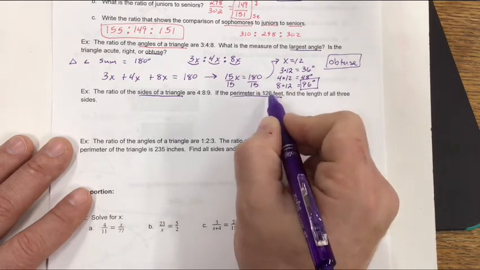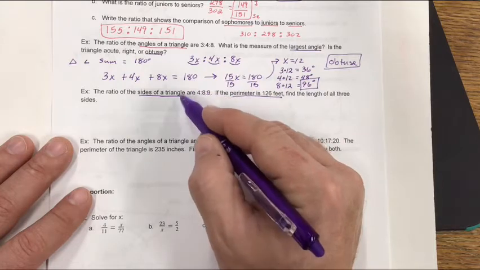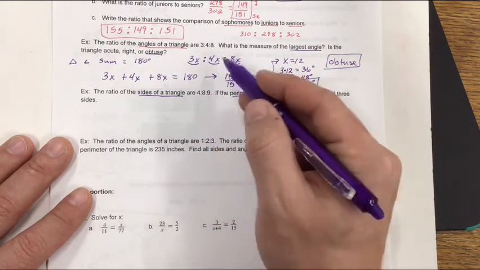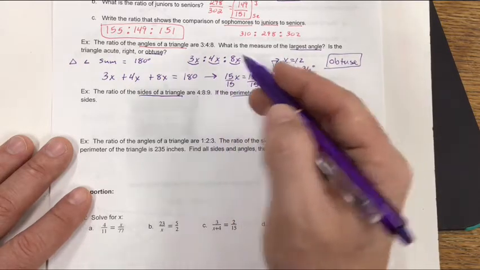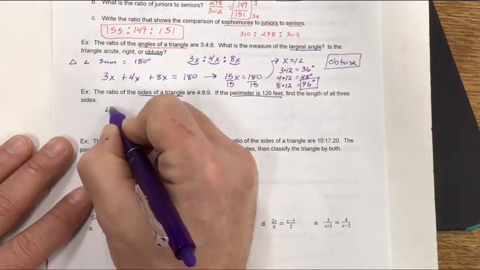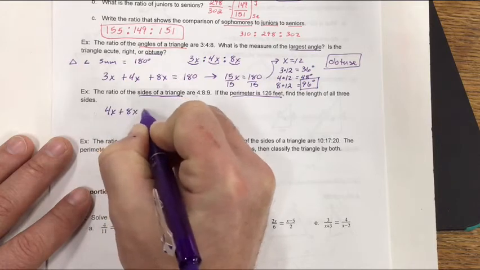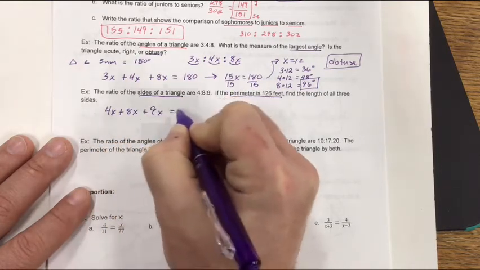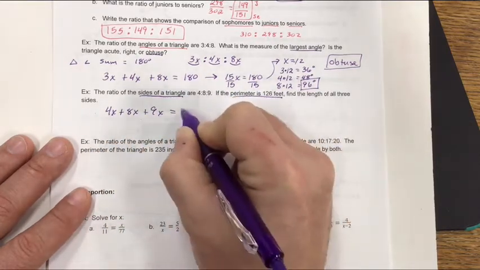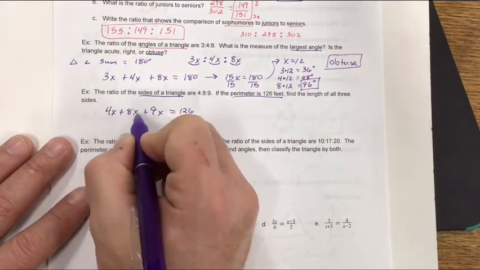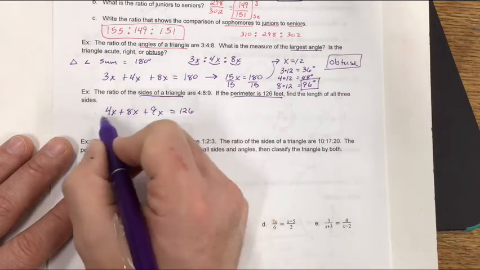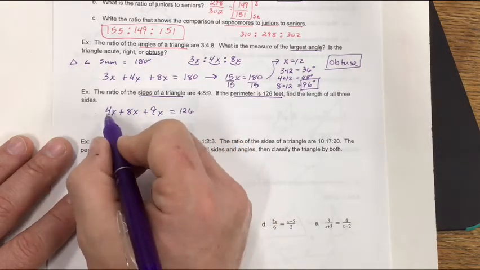So the perimeter is my total now, not 180 degrees, because these aren't angles, these are sides. But that means I can rewrite these as 4x, 8x, and 9x to make that equation. 4x plus 8x plus 9x equals my total perimeter of 126, where this 4x is the expression for one side, 8x is another side, 9x is another side. So we're going to combine like terms again.